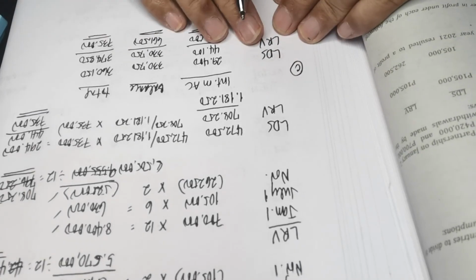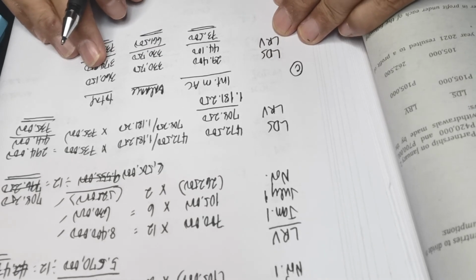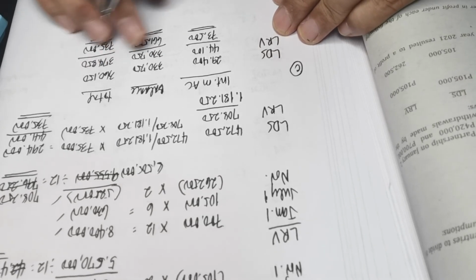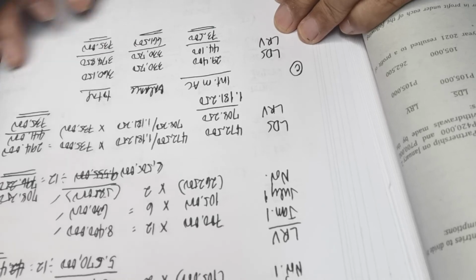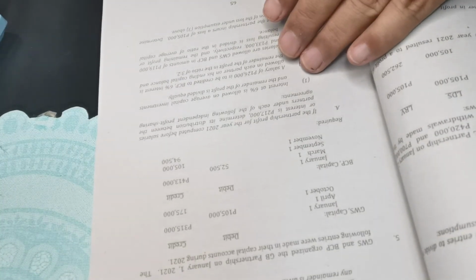So LDS will have 360,150 as share in the profit, and then LRV will share 374,850. Okay, and then letter D.